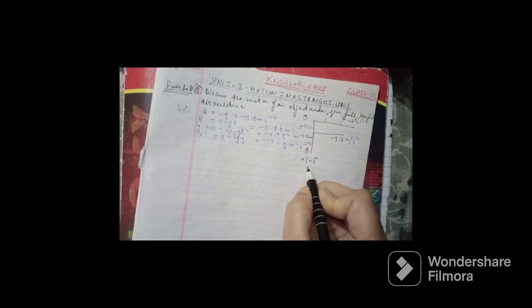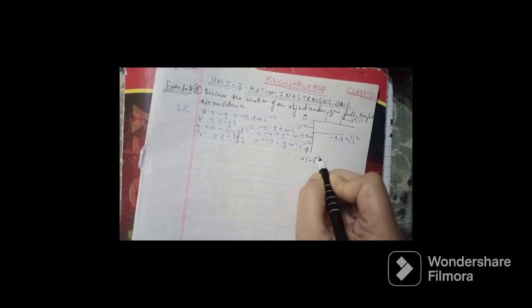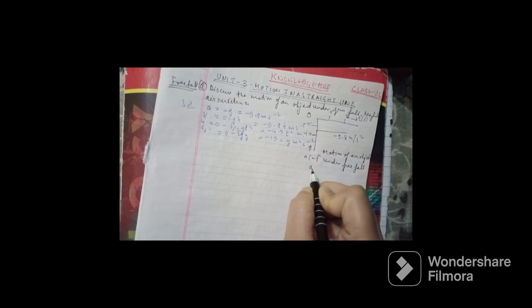For the motion of an object under free fall, first we'll have the variation of acceleration with time. I'll write it down so that you will be clear about it. This is the motion of an object under free fall, and this one is the variation of acceleration with time.